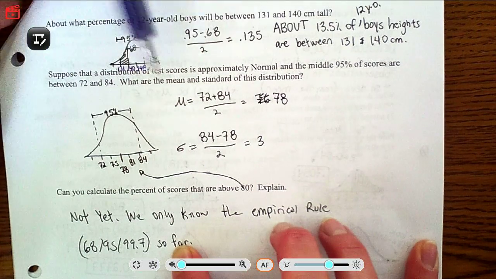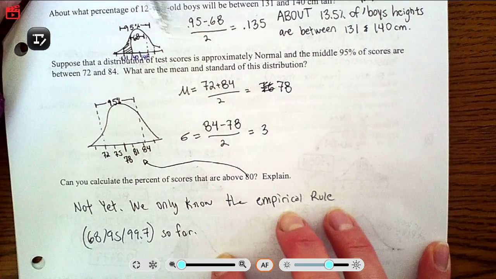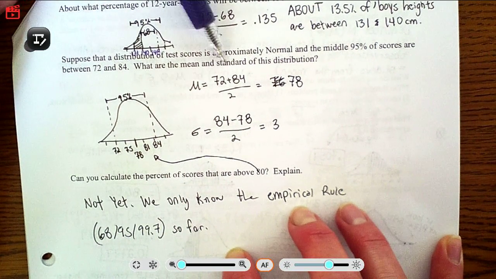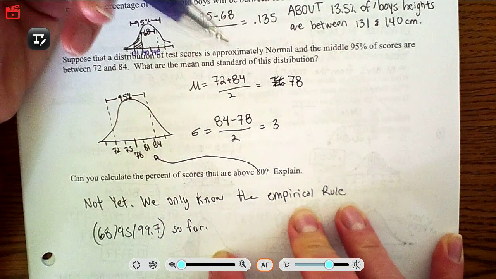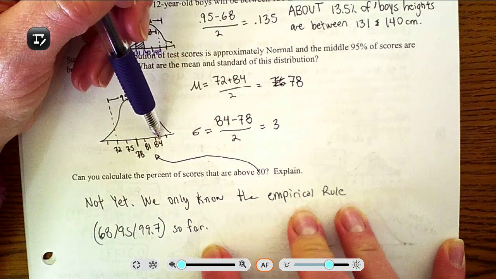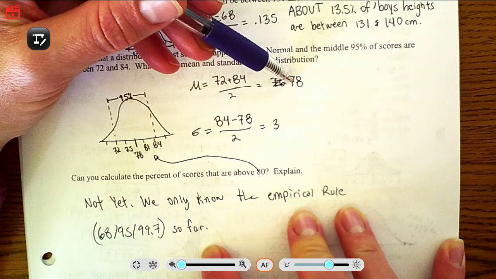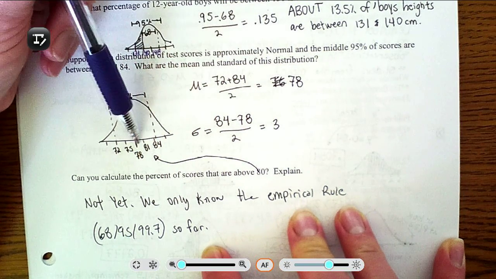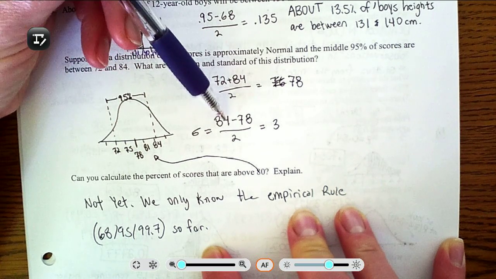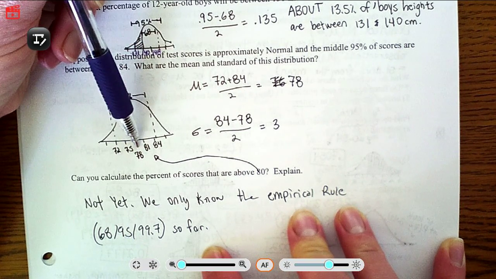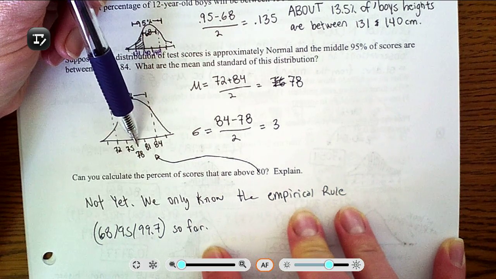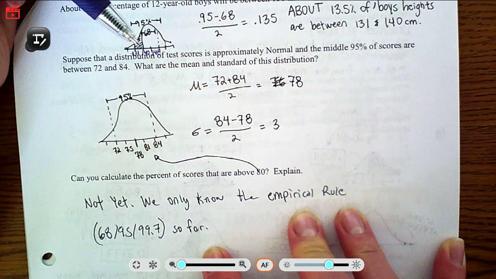Suppose that a distribution of test scores is approximately normal, and the middle 95% of scores is between 72 and 84. What are the mean and standard deviation of this distribution? 72 plus 84 divided by 2 is 78. So 78 is the mean of this distribution. The standard deviation is 84 minus 78 divided by 2, which equals 3.